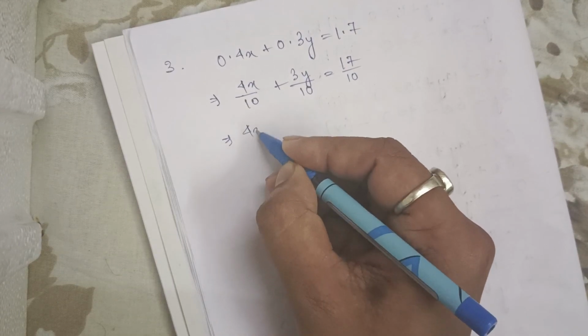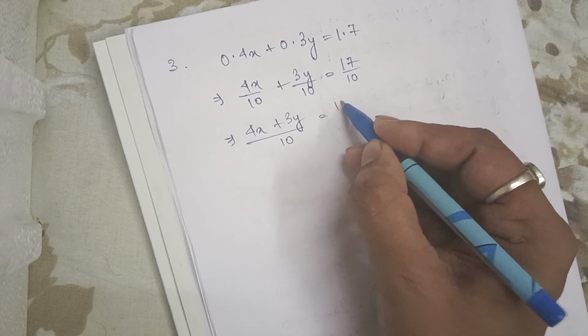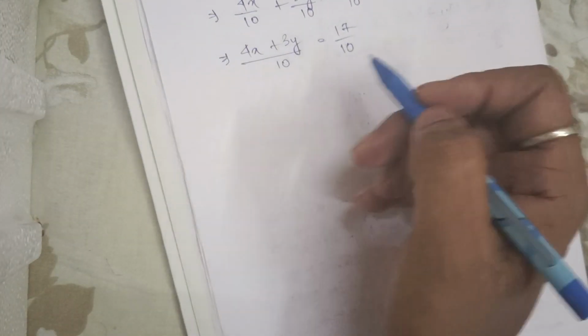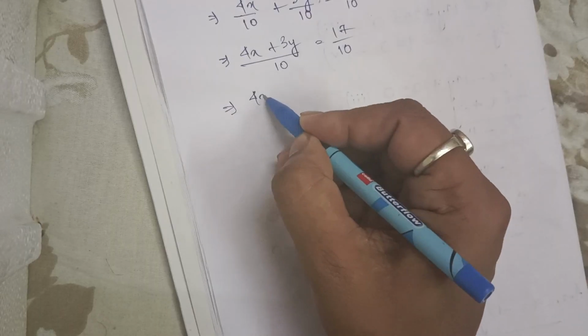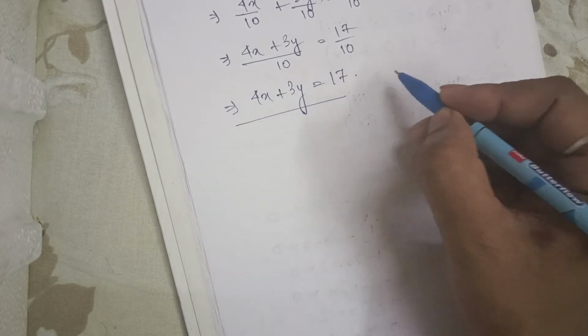Now 4x plus 3y by 10 equals to 17 by 10. So from this equation we can write 4x plus 3y equals to 17, and we'll name this equation as equation number 1.